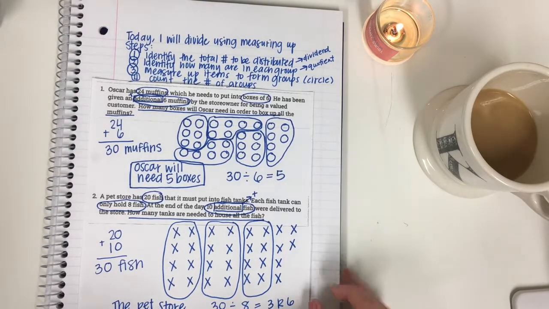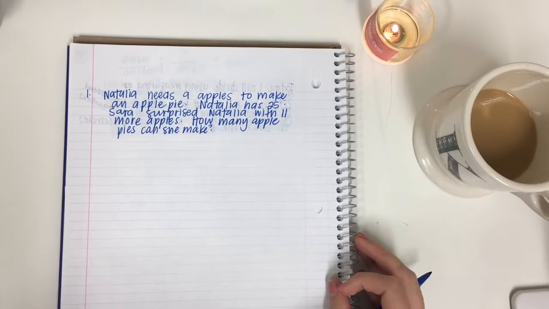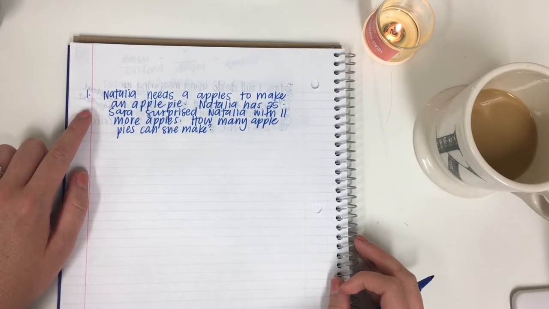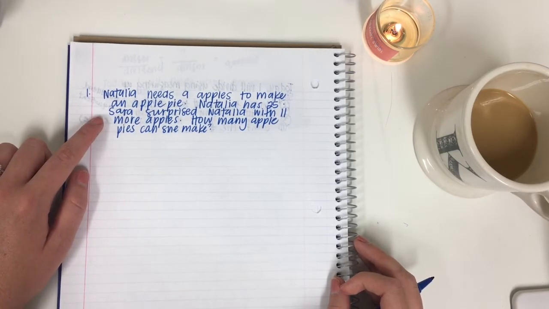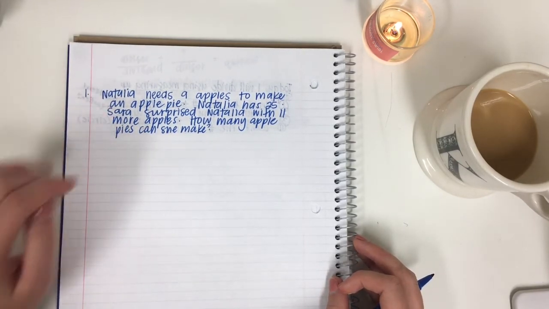Okay? All right, let's turn the page. You're going to work on 1 tonight. Okay, so here's the problem I want you to work on today. So you have Natalia needs 9 apples to make an apple pie. Natalia has 25 already. Sarah surprised Natalia with 11 more apples. How many apple pies can she make? Okay, so using the measure up strategy, I want you to tackle this word problem.